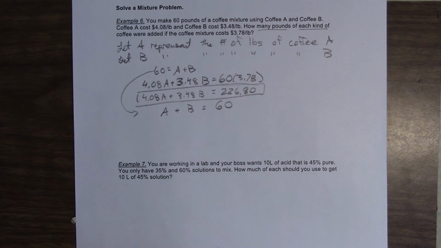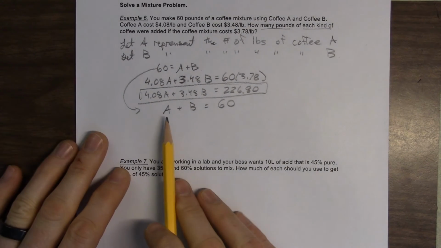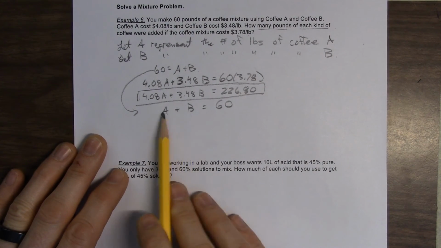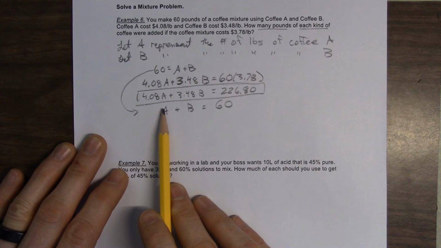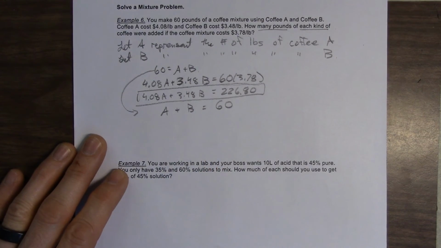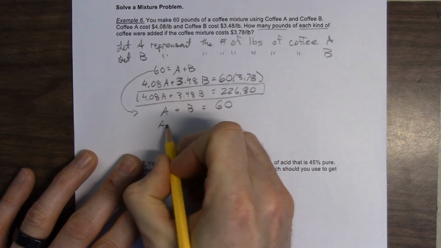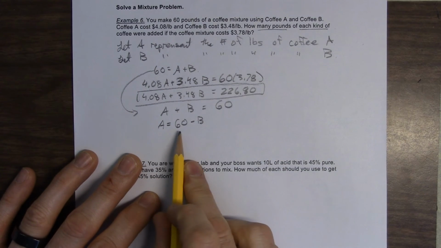Actually, I'll ask a different question. Elimination or substitution? Yeah, substitution might be easier here. You could use elimination, but you would be multiplying this equation, adding a whole bunch more decimals, because you'd have to multiply this by 4.08 to get the a's the same. We could do that, but substitution is probably maybe easier. I always like elimination, but let's do substitution. So we got a equals 60 minus b. Any questions there how I got the value for a?